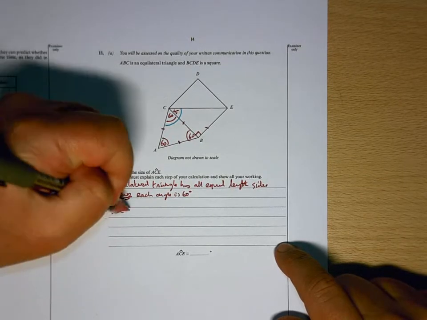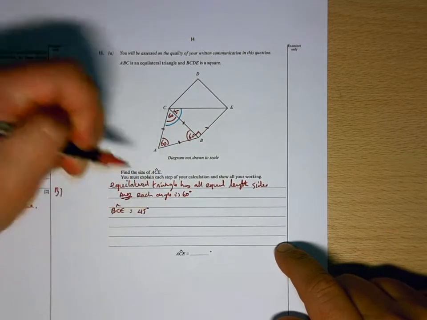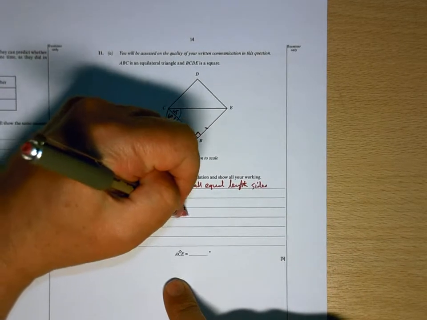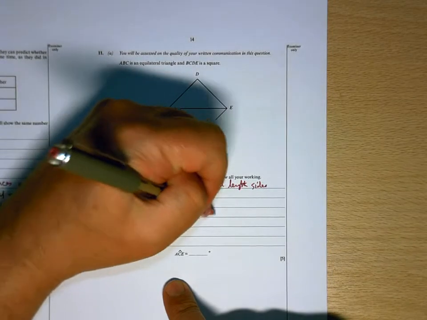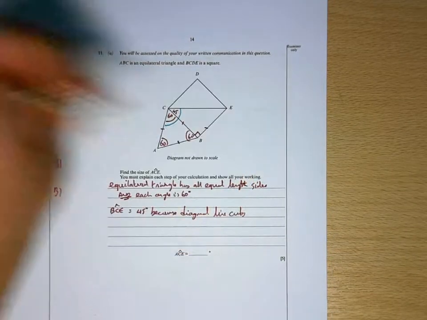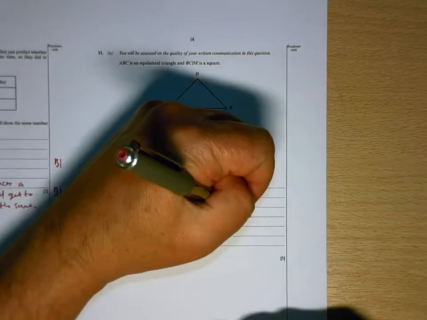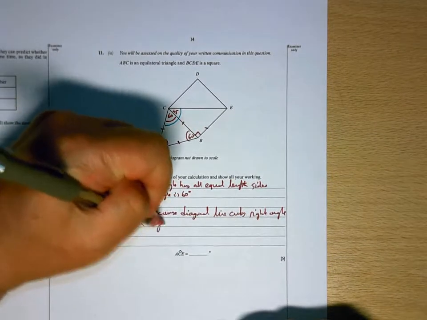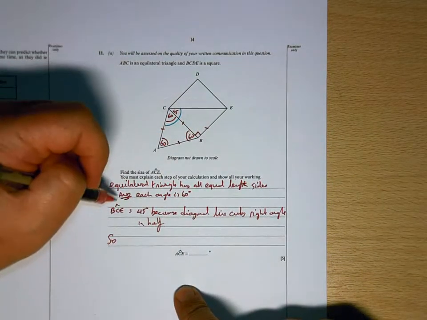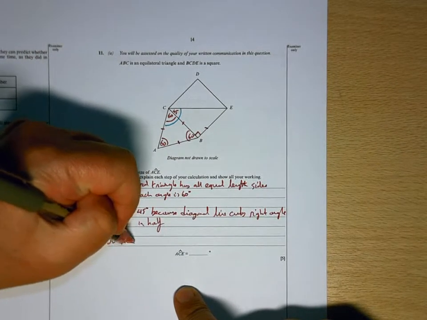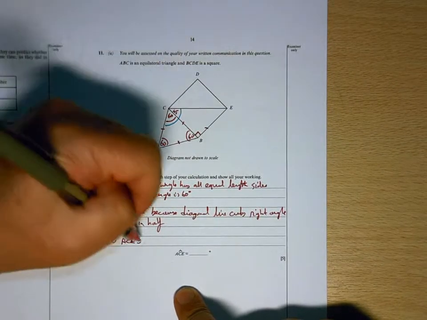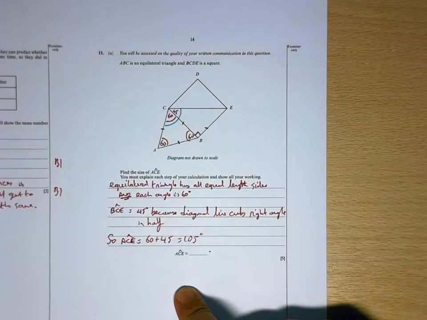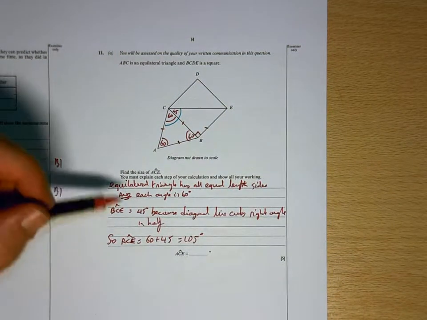So BCE equals 45 degrees because a diagonal line cuts the right angle in half. So angle ACE is going to be 60 plus 45, which is 105 degrees.